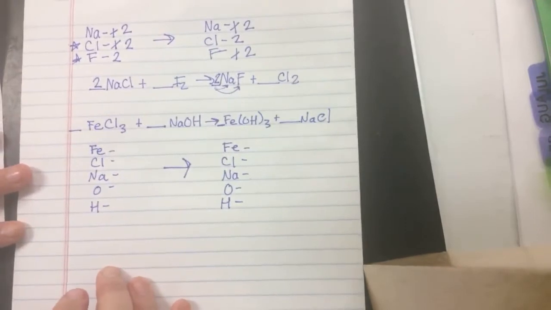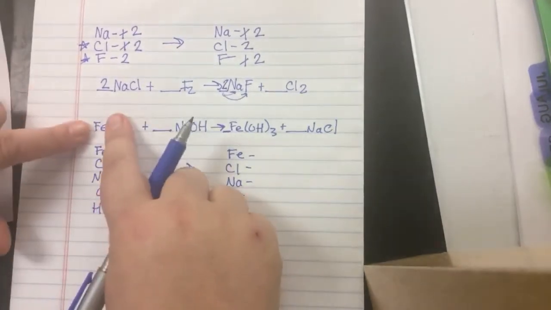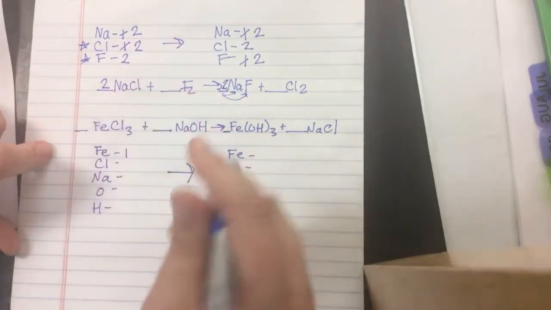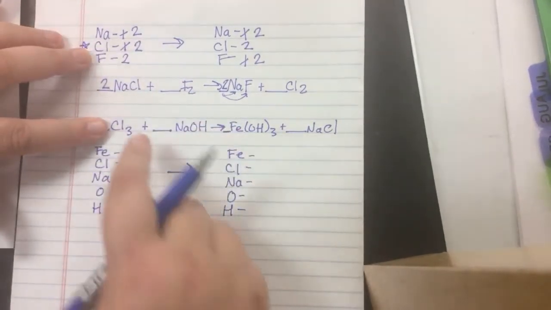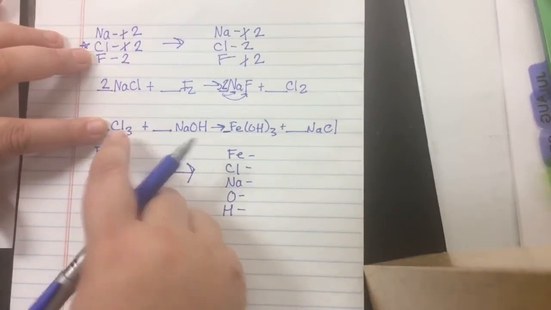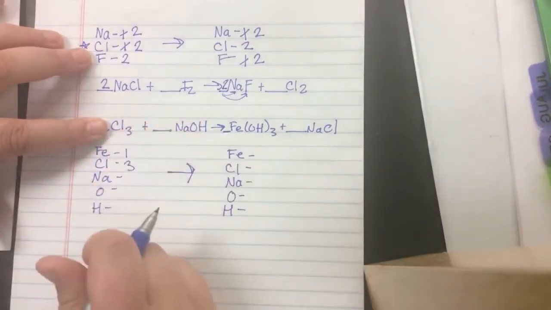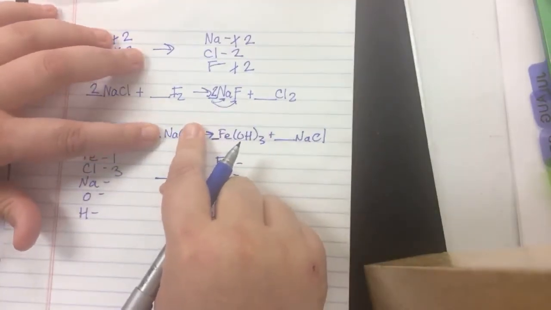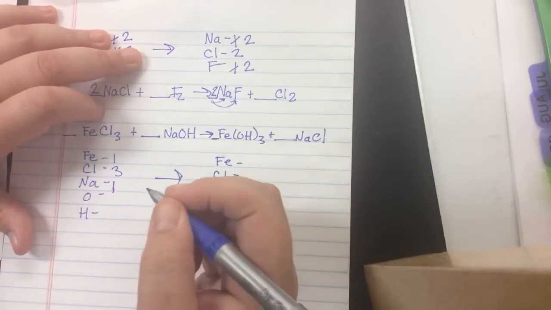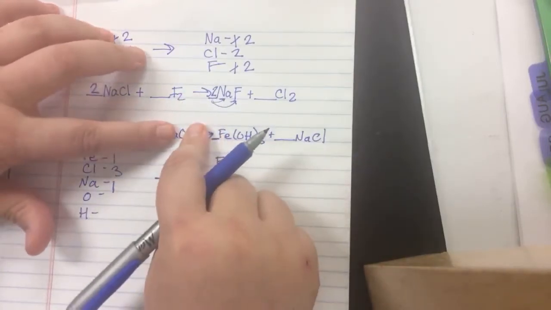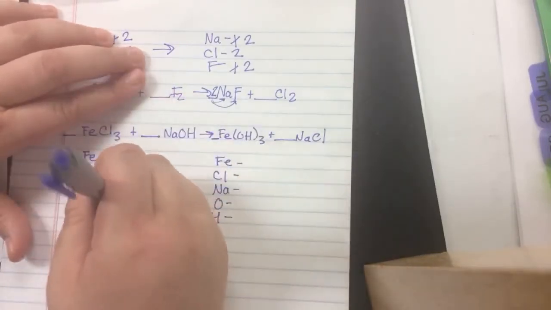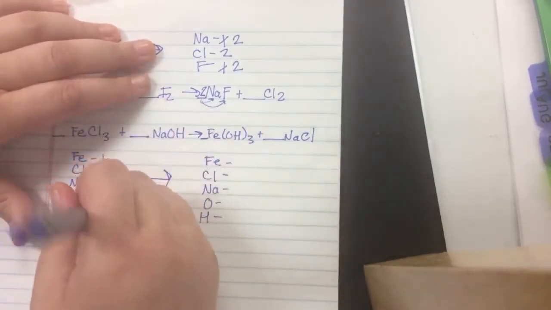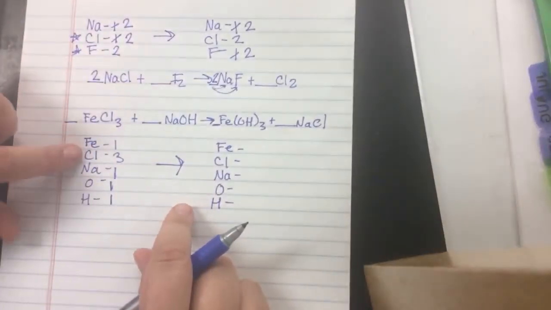All right, so let's do our counting. We don't have any numbers next to iron, so we only have 1 there. We have a subscript next to chlorine, so that means we have 3 chlorine atoms. No subscript next to sodium, so we only have 1. None next to oxygen, so that's 1. And none next to hydrogen, so that's still 1. So we have 1 of everything but chlorine.